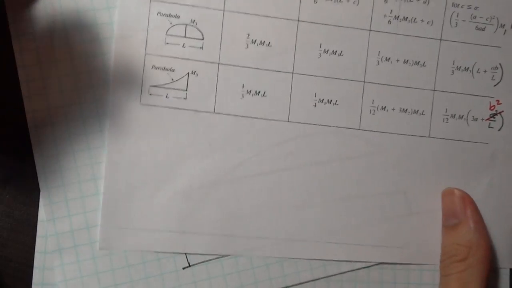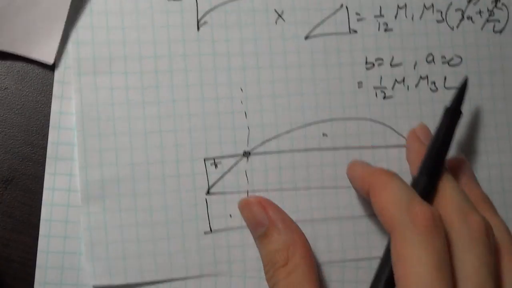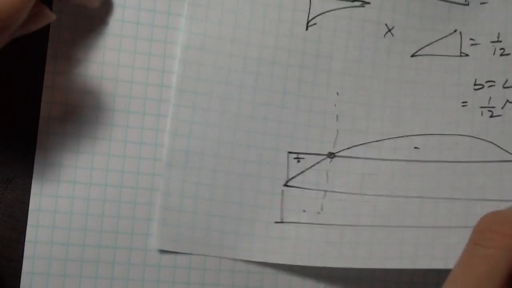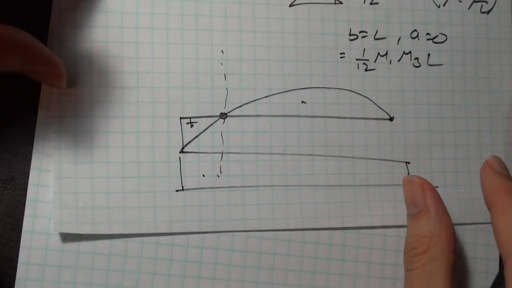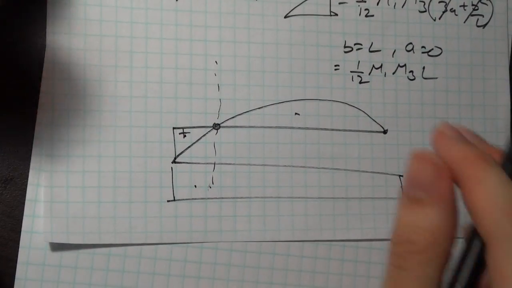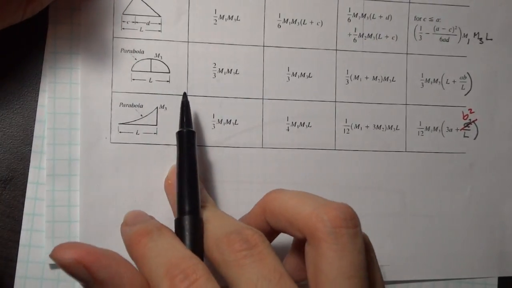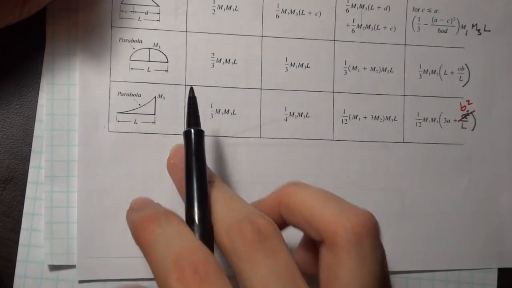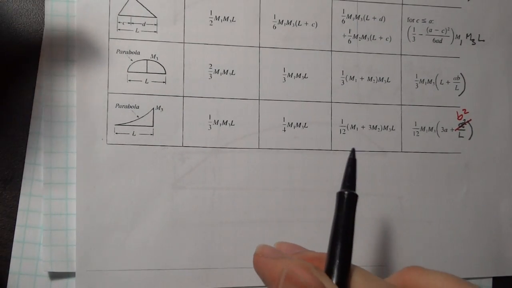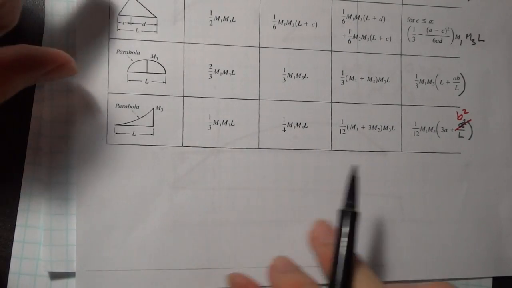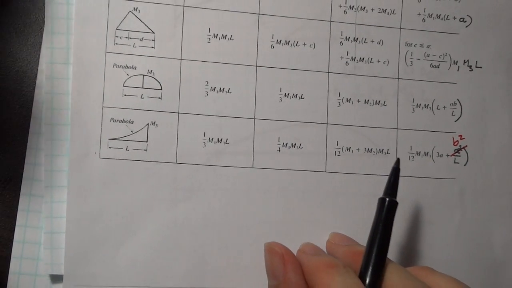But the error due to using these formulas instead of actually computing it is going to be extremely small. We're talking on the order of maybe 1 to 2% or something. So go ahead and use these parabola equations, even though there are some restrictions on when you can actually use them. We're going to ignore those restrictions for now. The answers will be slightly off, but we're more concerned that you understand the general procedure.